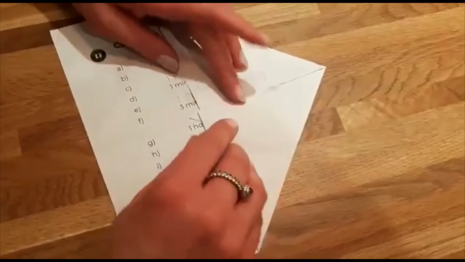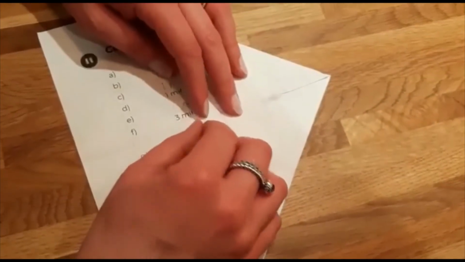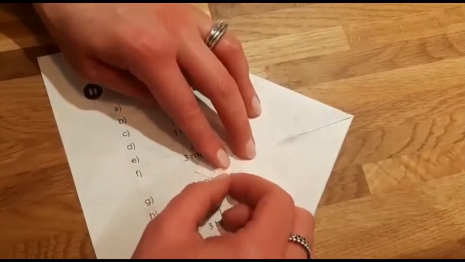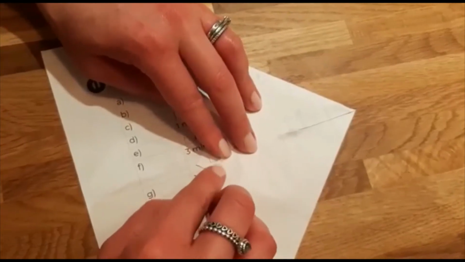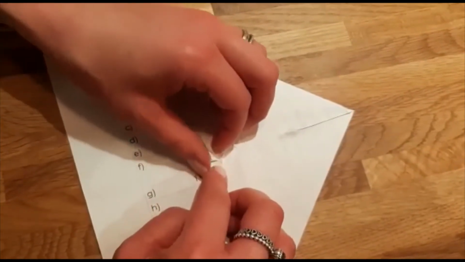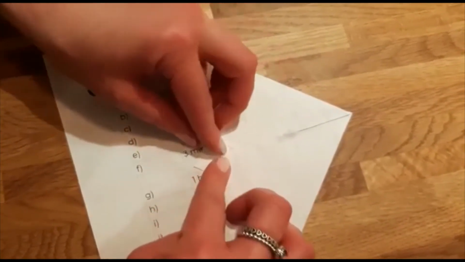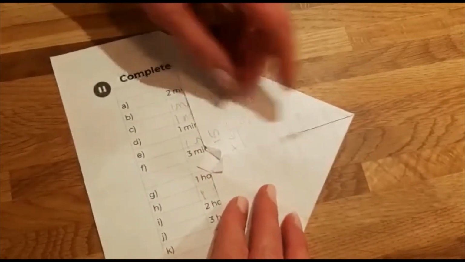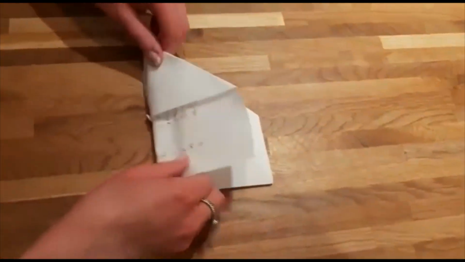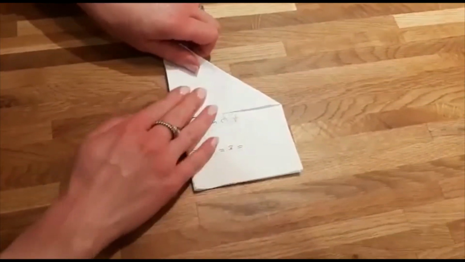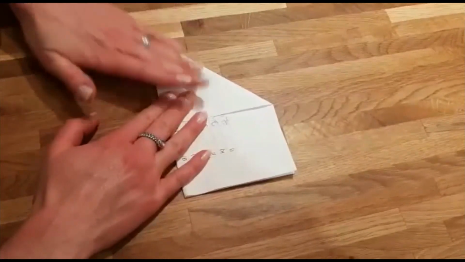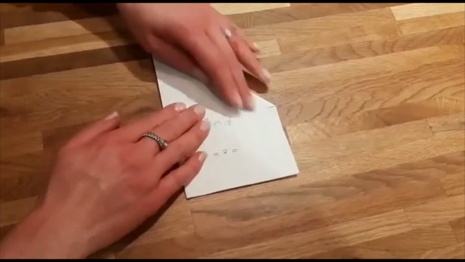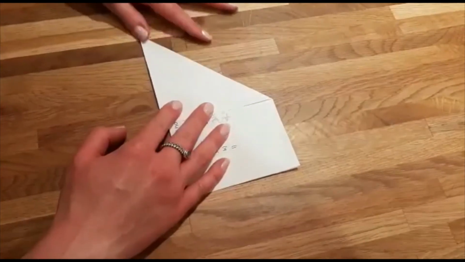Now, what you're going to do here is you're going to take these little corner triangles here and just fold them up like that. So it's going to look just like that. Then you're going to turn it round, turn it over, fold it up like that. So it looks a bit like a smaller version of what you had before, but it's just a bit thicker.